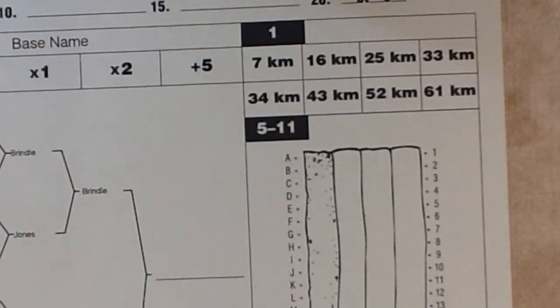Clue number 1, the digits add up to 7. Clue number 2, it is a 2-digit number. Clue number 3, it isn't the smallest number left.